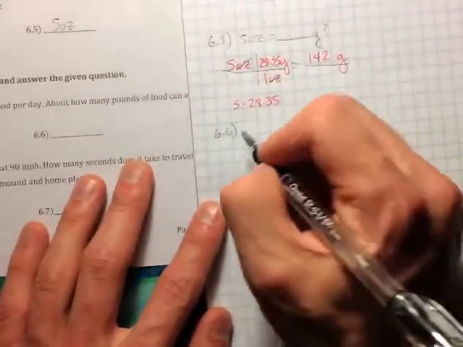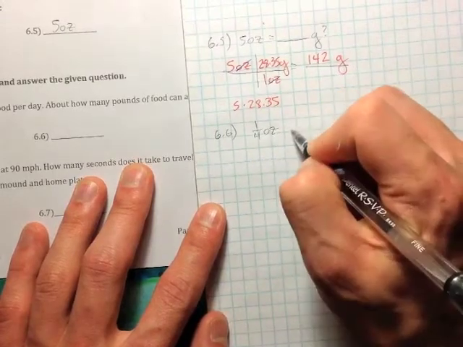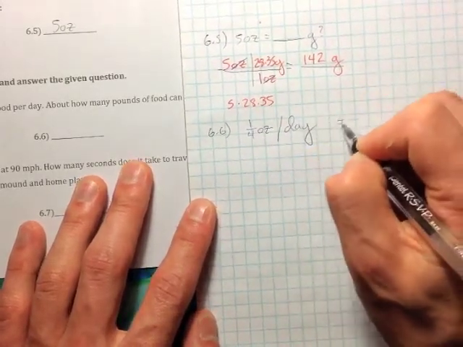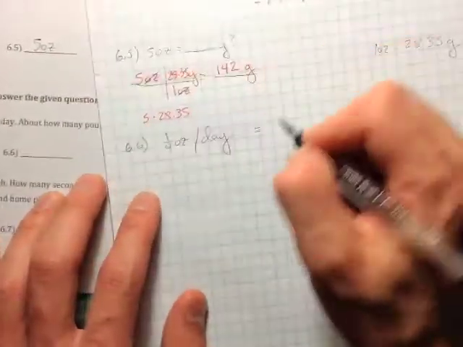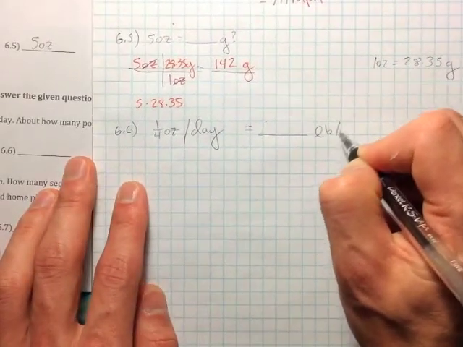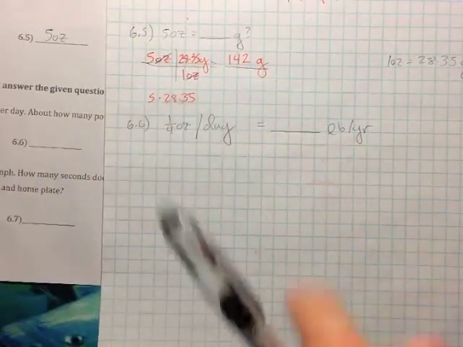So that's basically what we start out with. 1/4 of an ounce per day is equal to pounds per year. How many pounds per year is this quantity equal to? This right here is basically our problem.